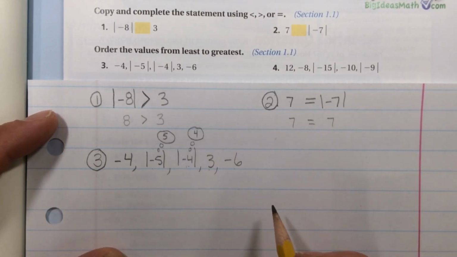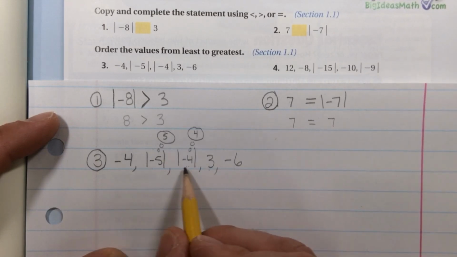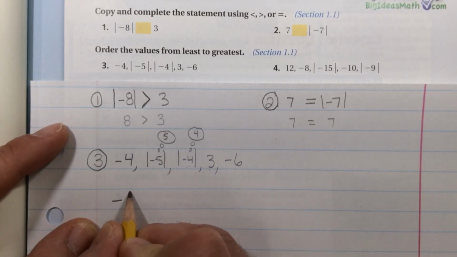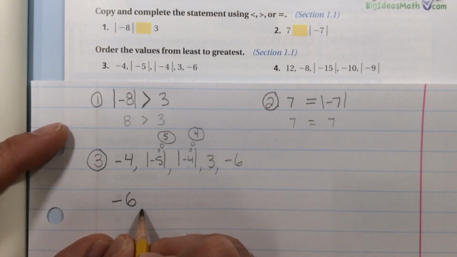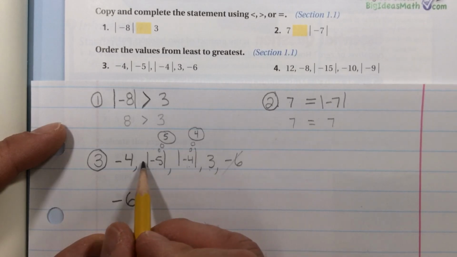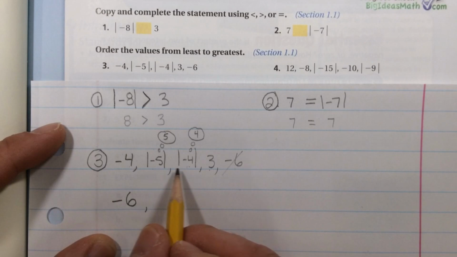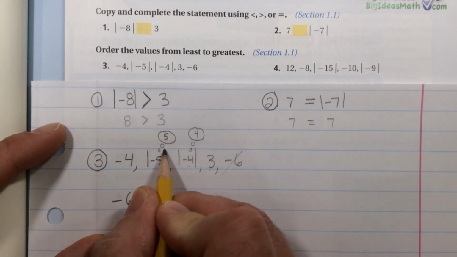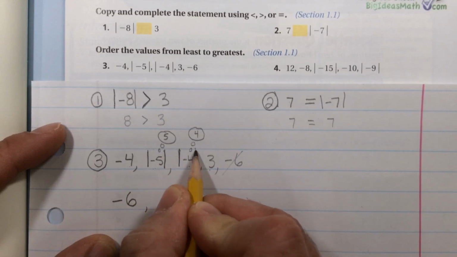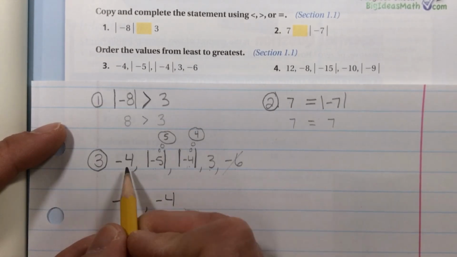So now if I'm thinking, what's the coldest temperature out there? -6 is colder than anything else here. So -6 is the least, and this said from least to greatest. Well, now that I've used that one, I like to cross it off. The next thing, I only have one other negative up here, and that's -4. You might think, hey, those are negatives, but they're not really, because these are the absolute value of those negative numbers. So the only other negative I have here is -4.